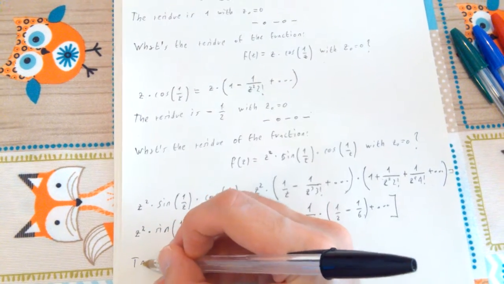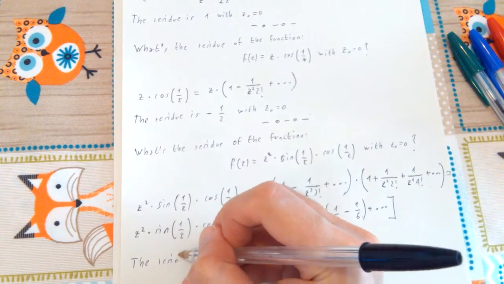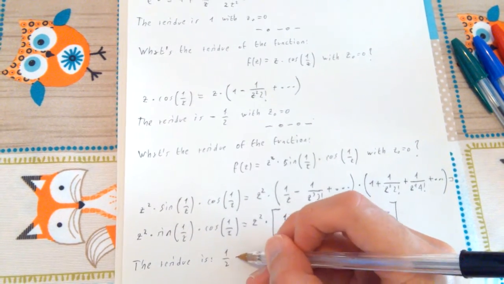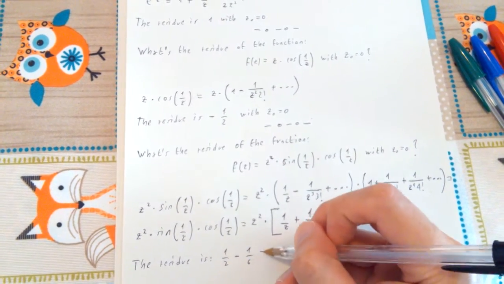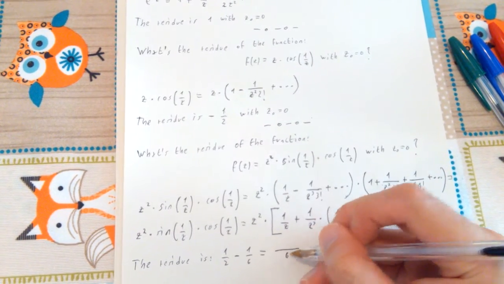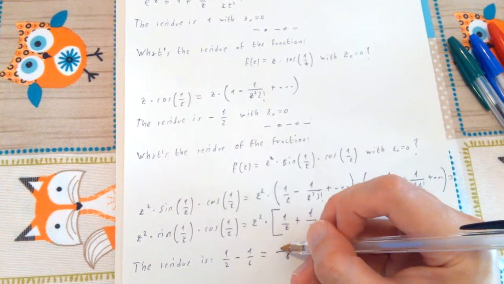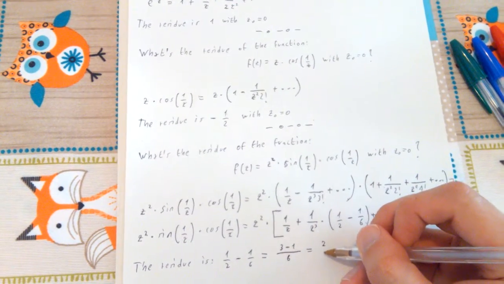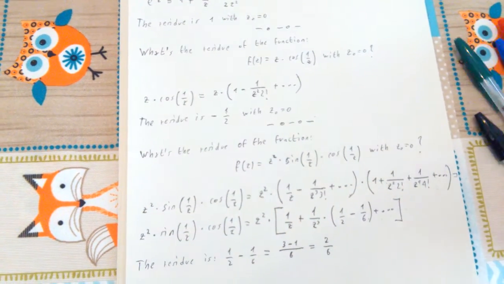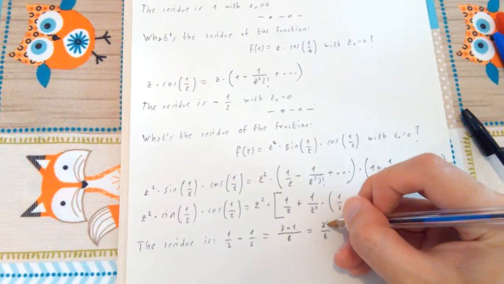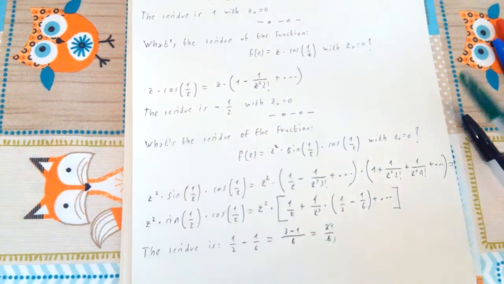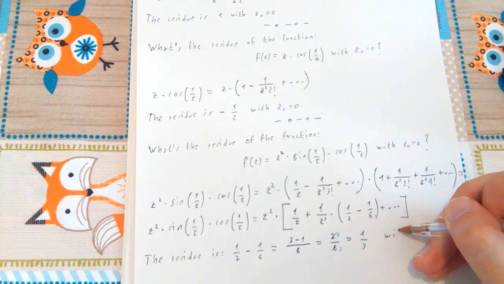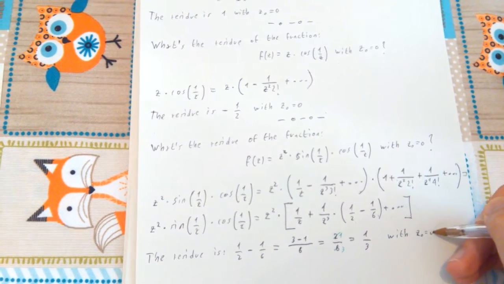So the residue is exactly this: 1/2 minus 1 over 6, which is 3 minus 1 over 6, which gives me 2 over 6. I can simplify this, and it gives me 1 over 3, with z0 equal to 0.